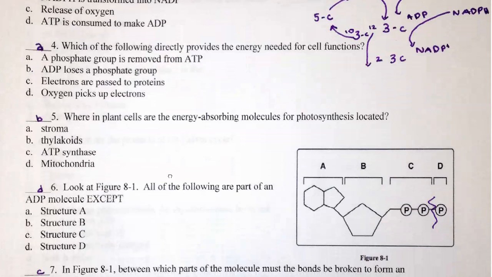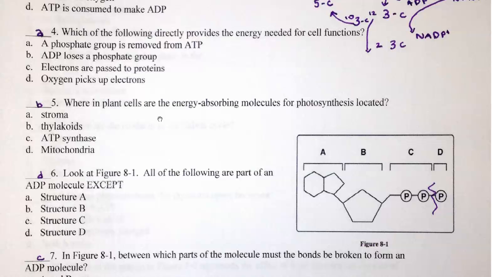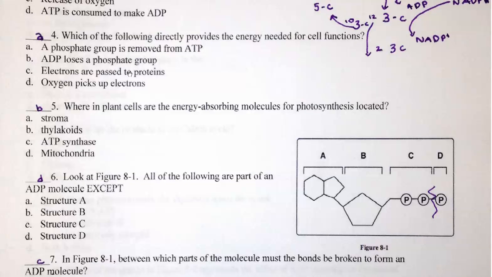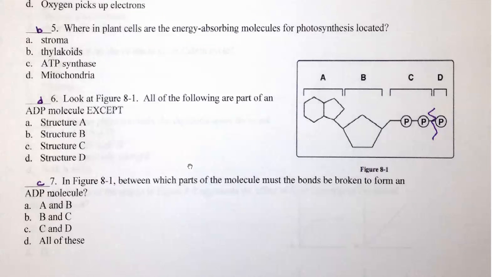Which of the following directly provides the energy needed for cell function? All right, what happens, guys, is that ATP, this is ATP right here, it's going to lose a phosphate group, okay? It loses that and becomes ADP, meaning 2 phosphates, rather than ATP, which means 3 phosphates, okay? So it's A.